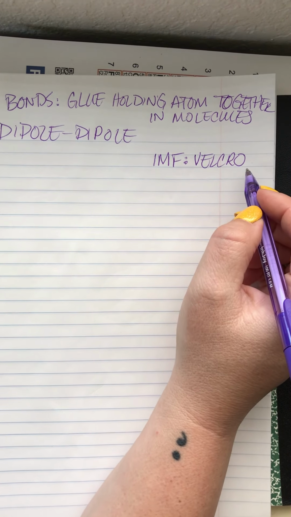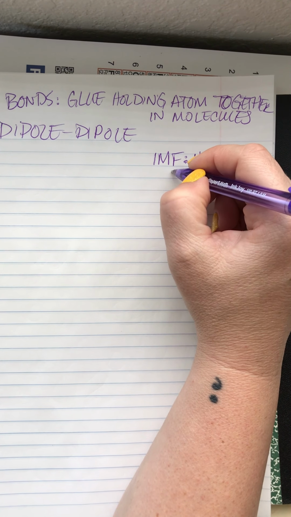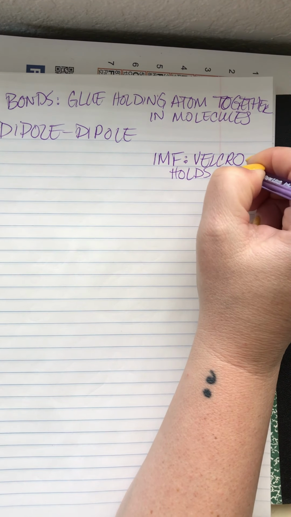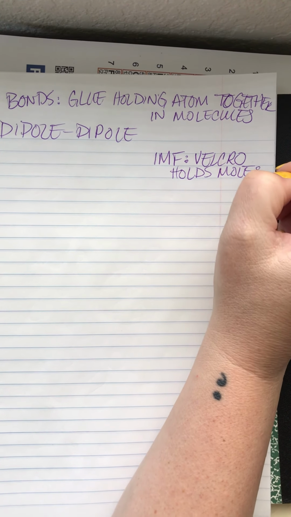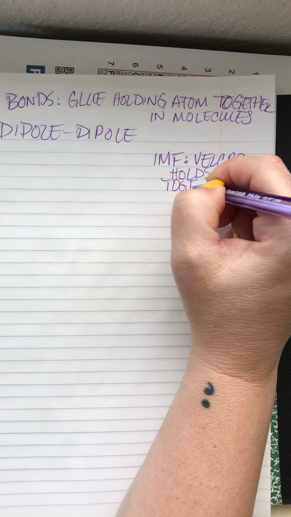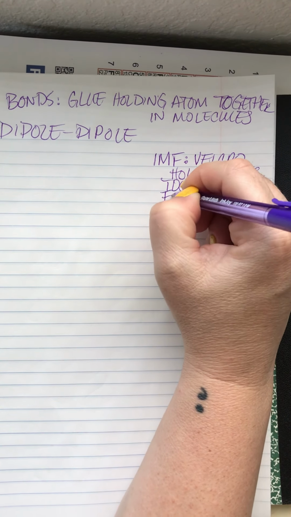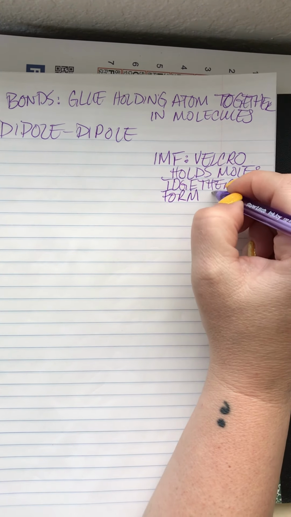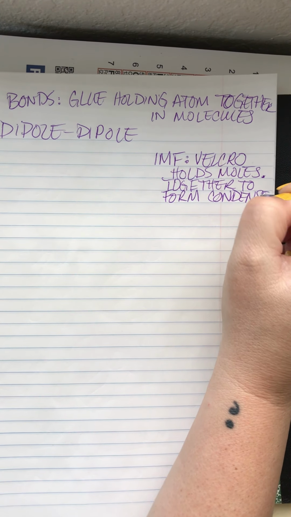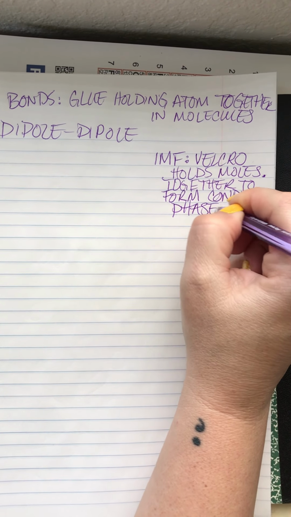It could be atoms, but we're really talking about the Velcro that holds molecules together to form condensed phases. It's just a different purpose in a way.